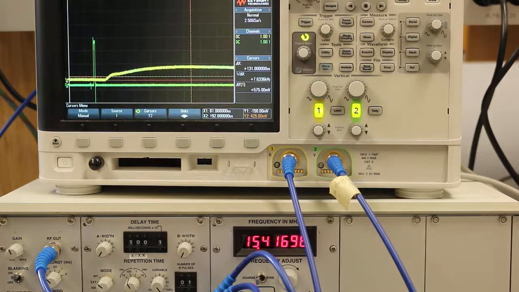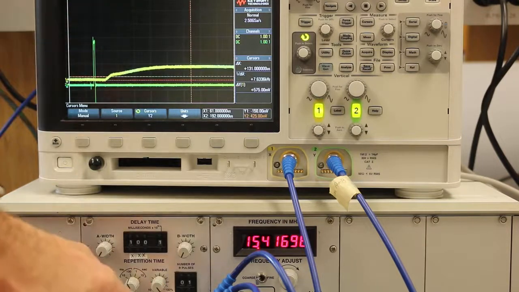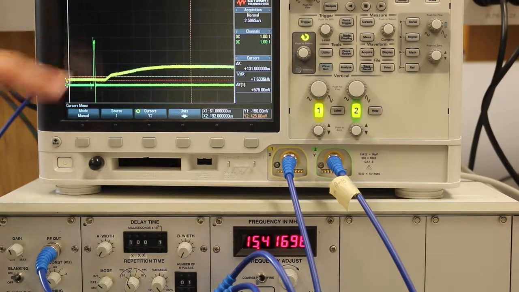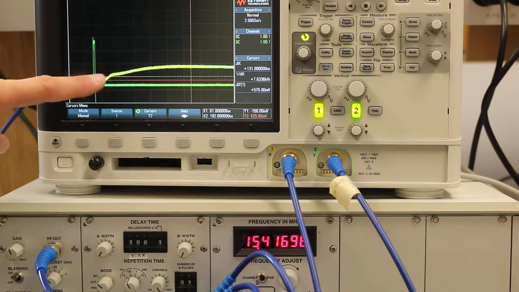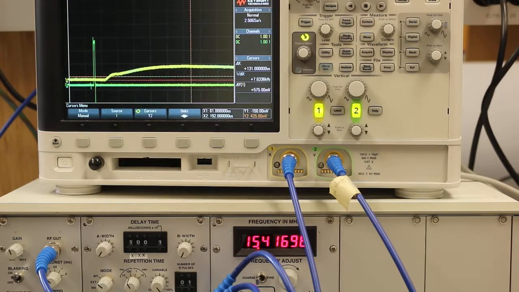So on the oscilloscope at the moment here, I have an A pulse right here, I have the B pulses off, and this is just an A pulse right here. And that's what you see on the green trace. And on the yellow trace, I have the output of the detector from the pulsed NMR apparatus.